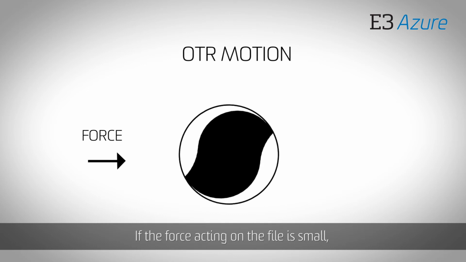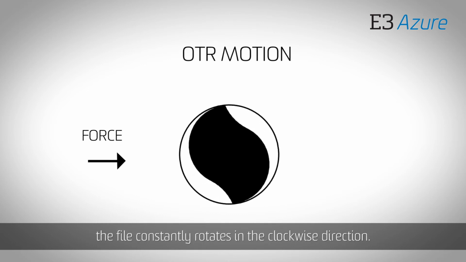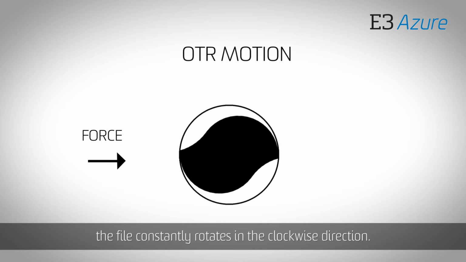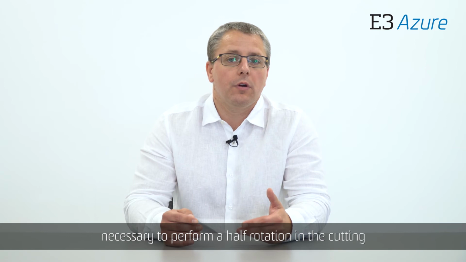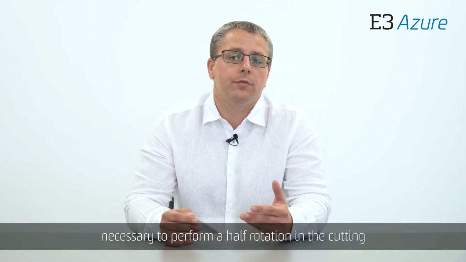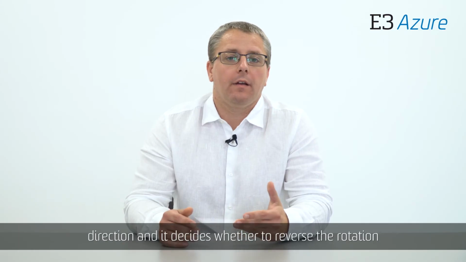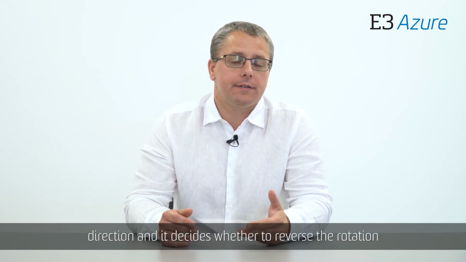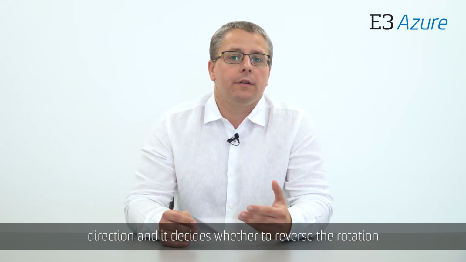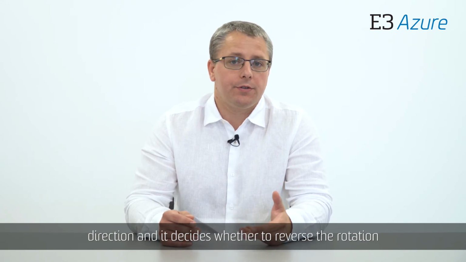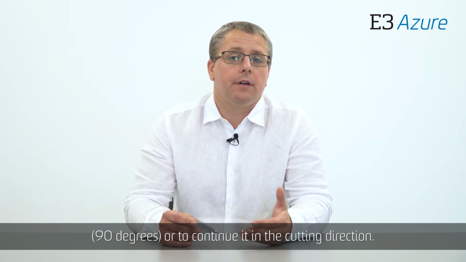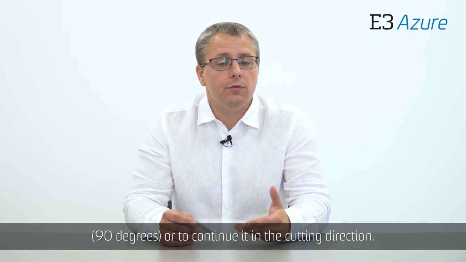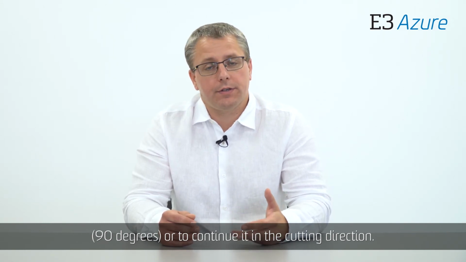If the force acting on the file is small, the file constantly rotates in the clockwise direction. So the endodontic motor calculates the force which is necessary to perform a half rotation in the cutting direction, and it decides whether to reverse rotation 90 degrees or continue it in a cutting direction.